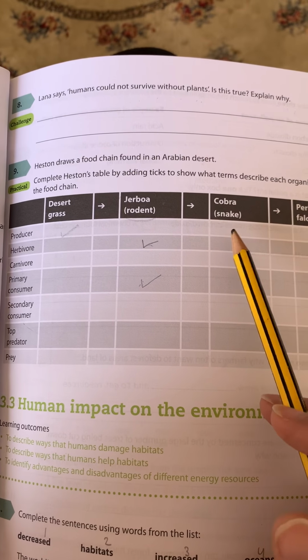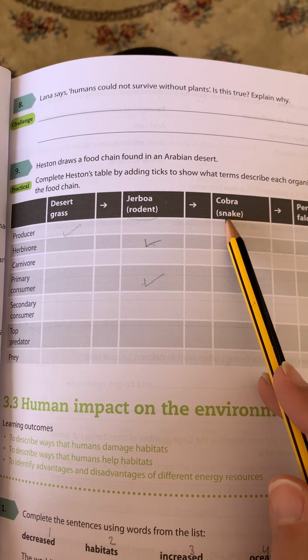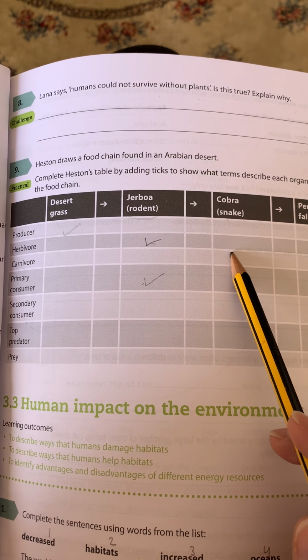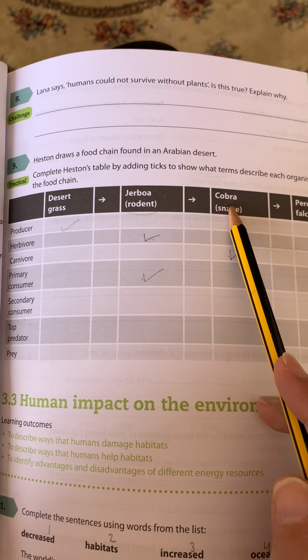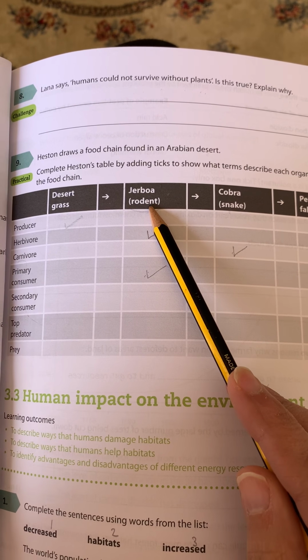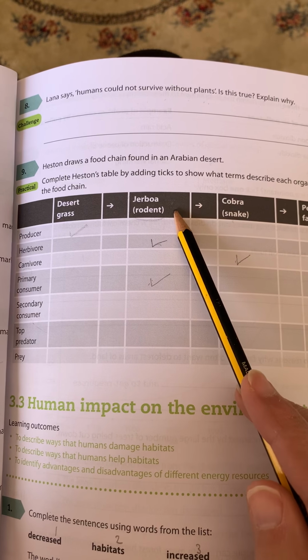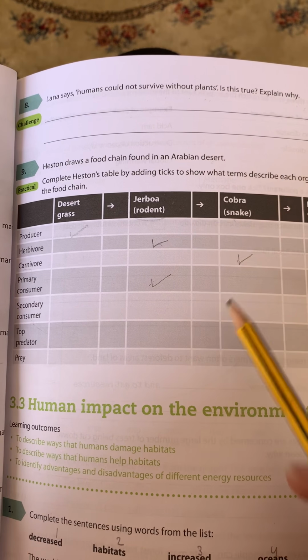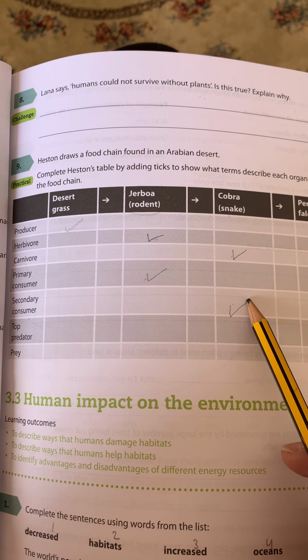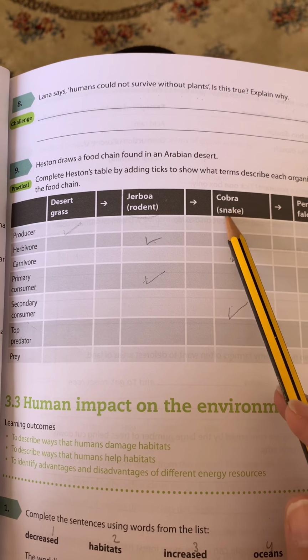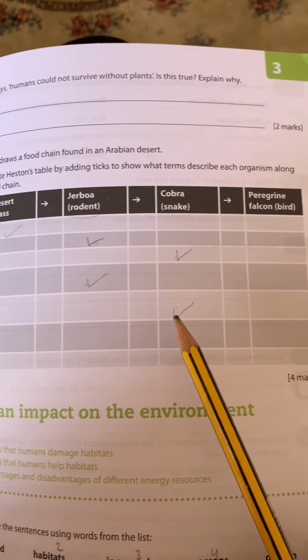Now the cobra, which is a snake. It is a carnivore. Why carnivore? Because this snake eats this animal. And also it is a secondary consumer. Why secondary? Because it comes second in the list.